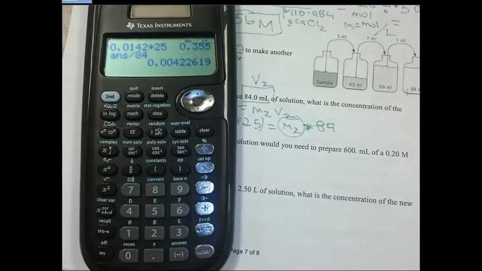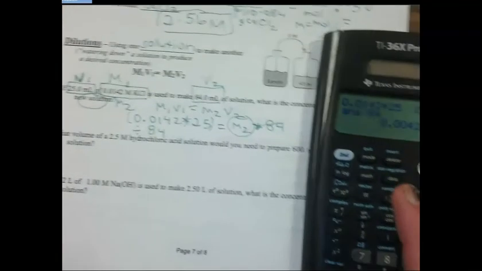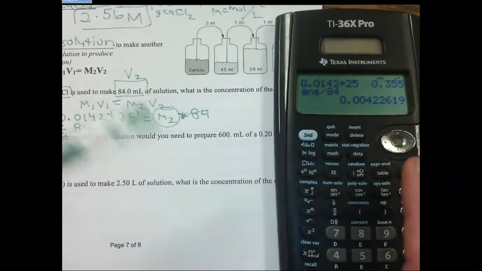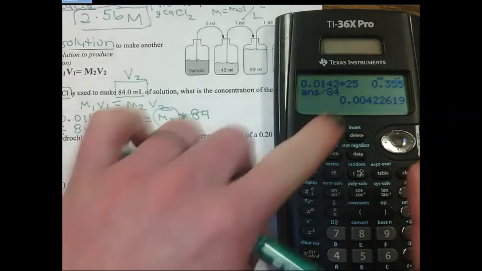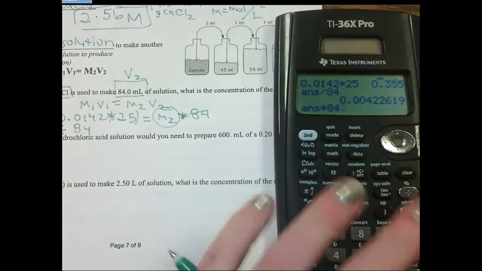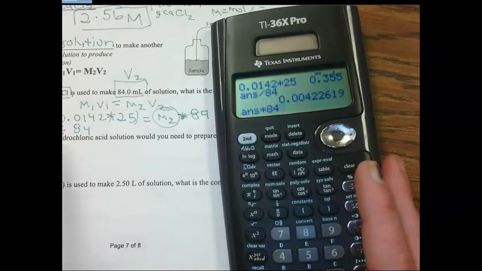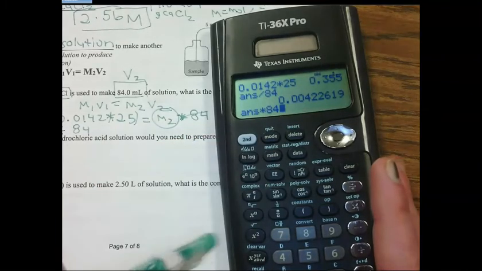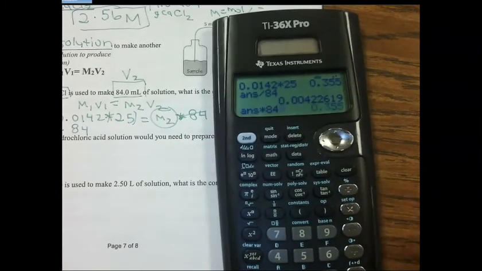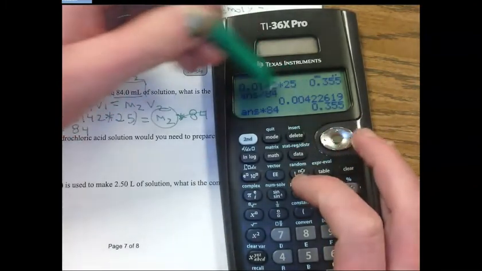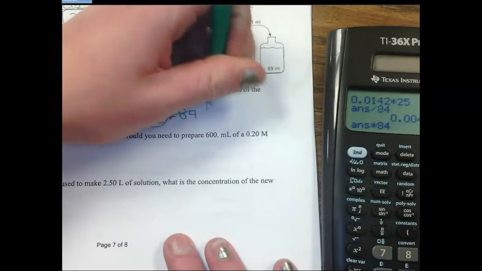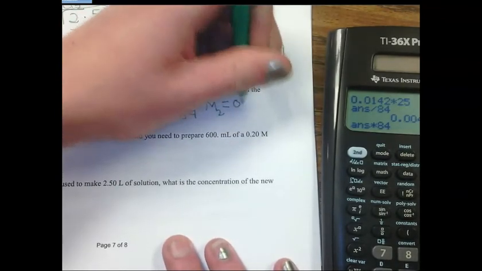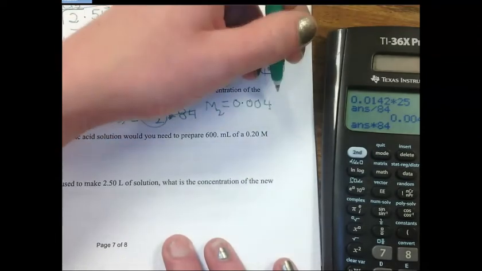Okay, so that gave me a really small number, but that's okay. And if you're worried about it, you can always check your work. If I was worried I did it wrong, I could multiply this by 84 and make sure it gave me the same as what is on the left side. So if I hit enter and it equals 0.355, then I know I did it correctly. And it does. So this is my answer. My M2 is equal to 0.0042.